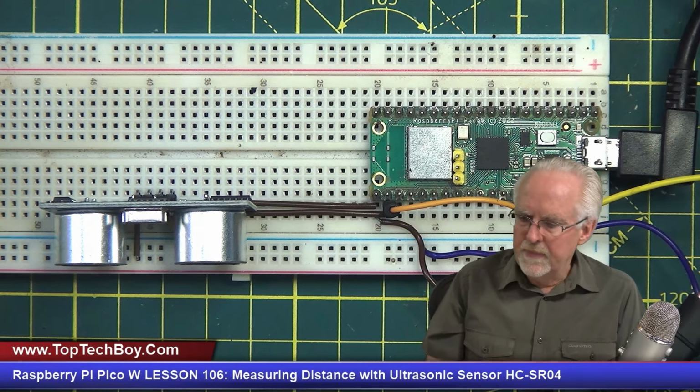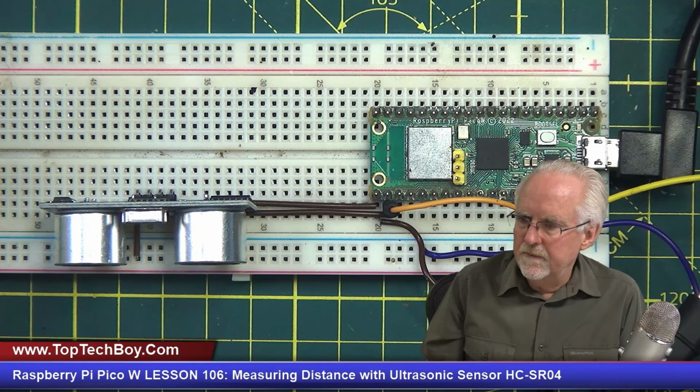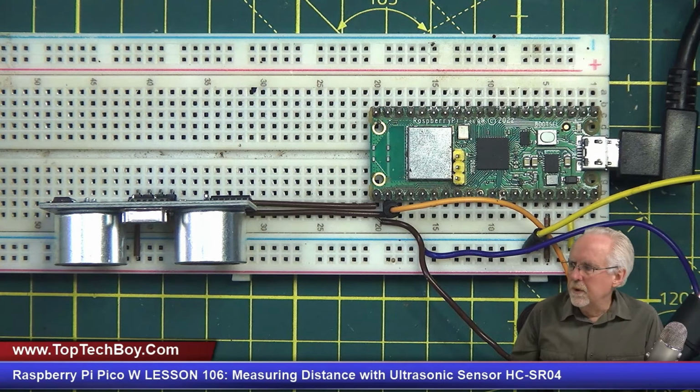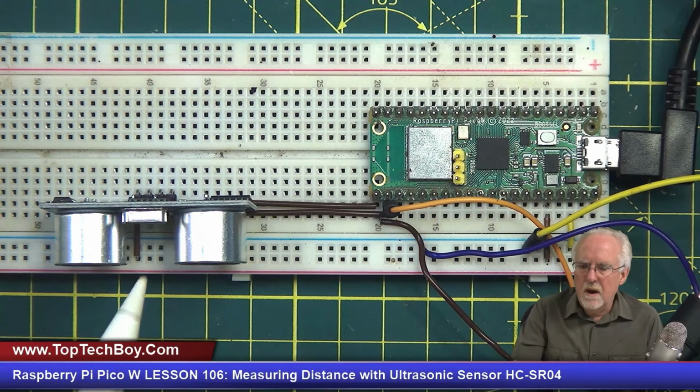Well, let's get the mundane things out of the way first. Let's see if I can get to the view that we're going to want, and get me out of your way, and a little further out of your way, just to make sure that you can see this. So what we're doing is connecting the sensor.